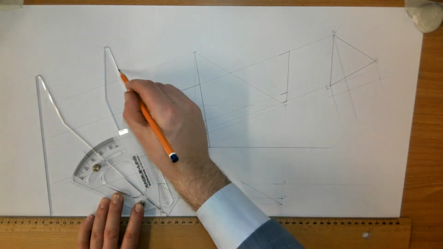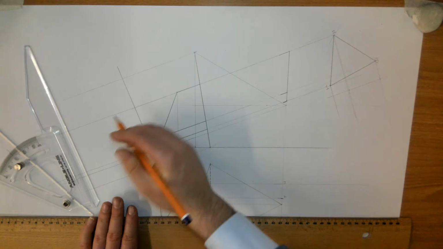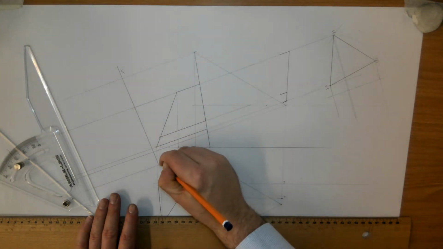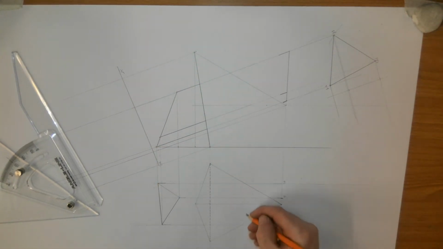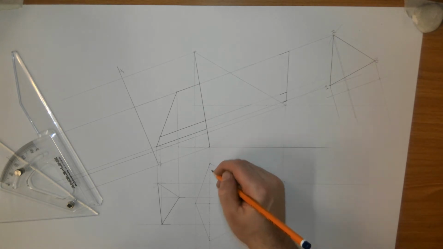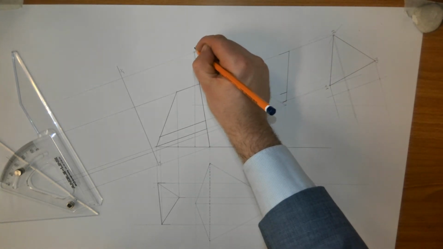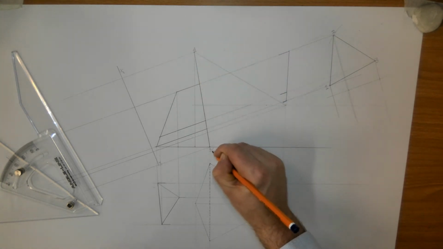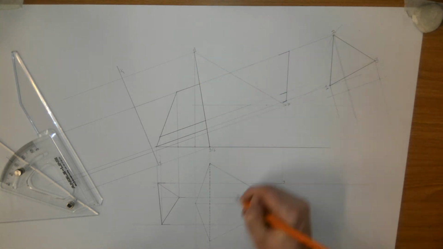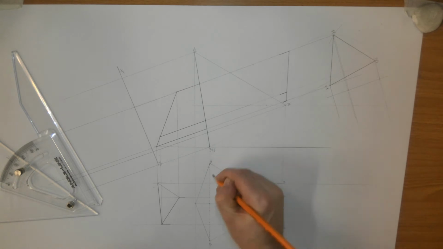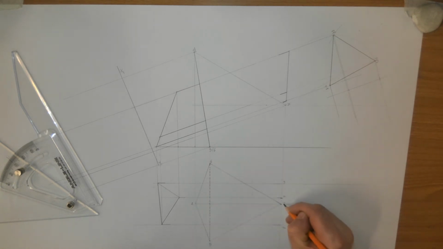So this is an auxiliary plan. There's my x1, y1 line. I'm going to label these. So I'm going to label this 3, 4, 5, 6, 7, 5, 6, 4, 7.